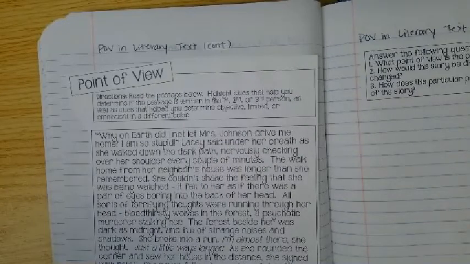Welcome to part 6 for point of view in literary text. So here we have an example of a piece of a story, and we're going to try to determine what the point of view is.